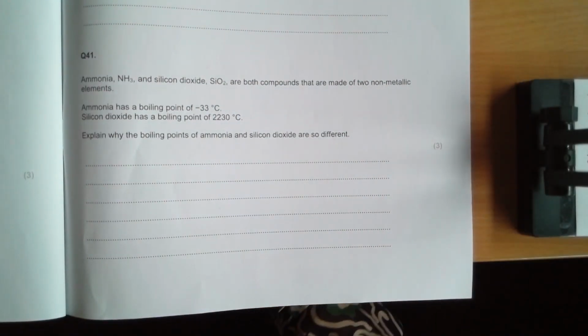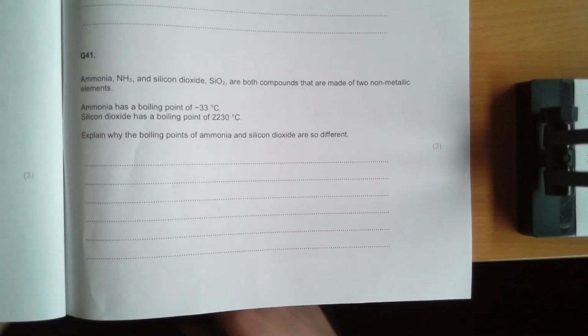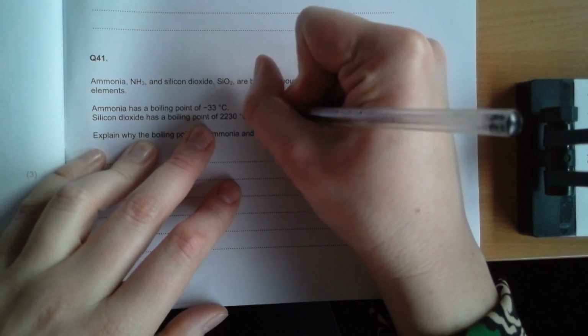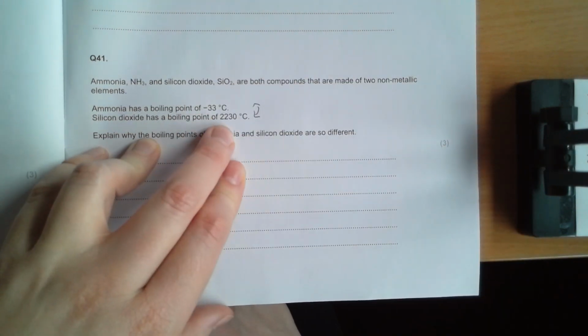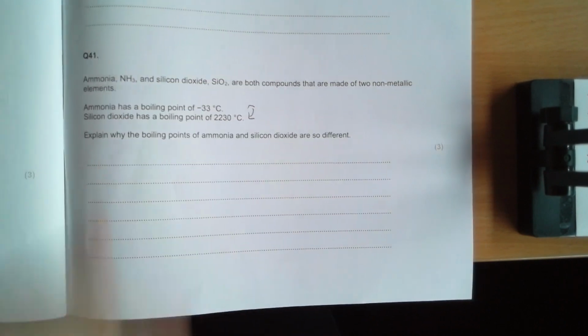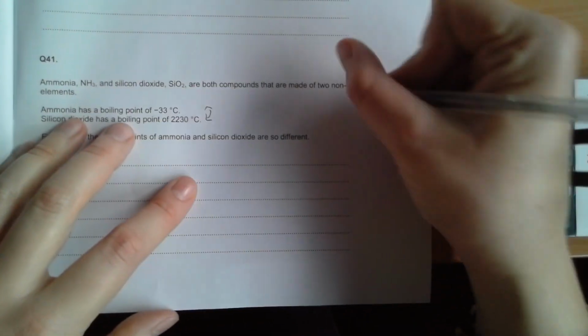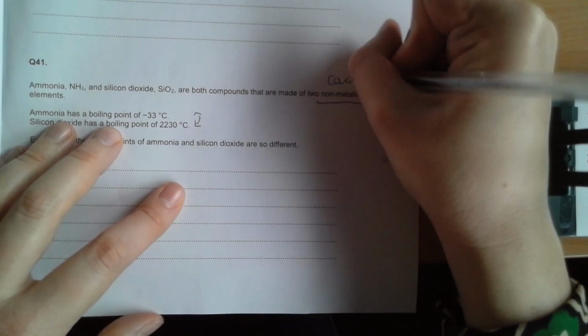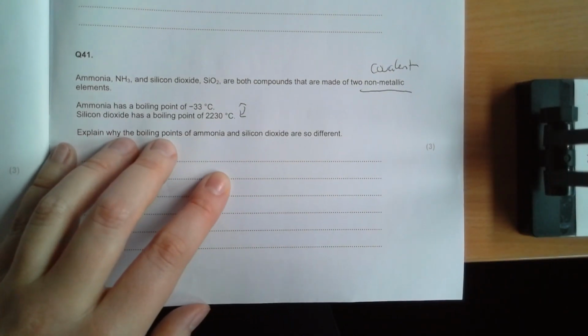Ammonia and silicon dioxide are both compounds made of non-metallic elements, but you'll see there's a massive difference between the boiling points. Ammonia is minus 33, silicon dioxide 2230. I want you to explain why they're different. Now, if it's all non-metals, it can't be ionic, it has to be covalent. But there are two different types of covalent.